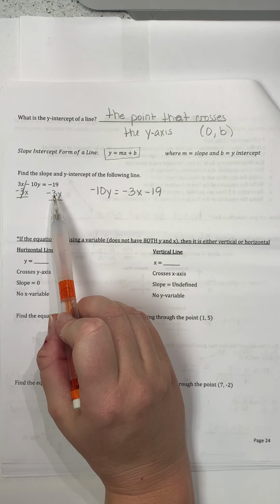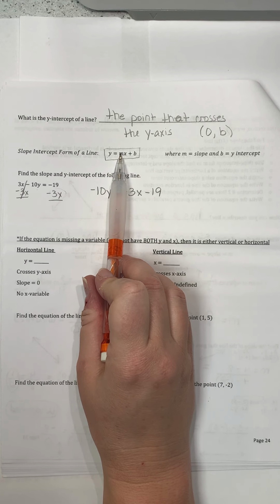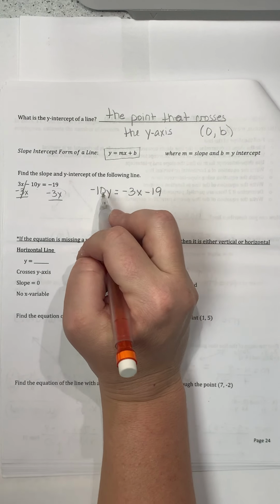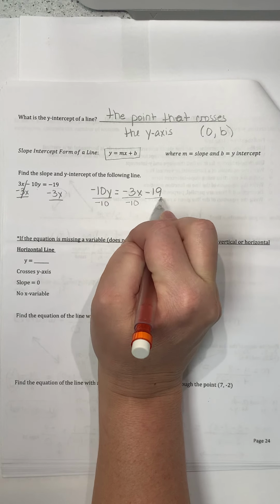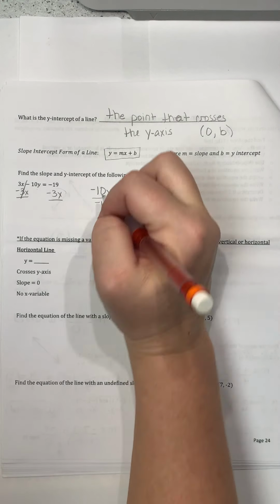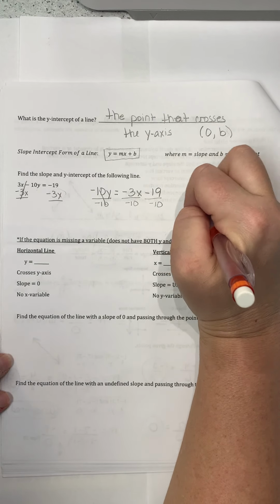Also notice that I put this first because that's the form. Now I need y by itself, so I'm going to divide every single term by a negative 10. And I get y equals 3/10 x, it's a positive, plus 19/10. Okay, now that is an ugly line, but that is our line, and it's in slope-intercept form.